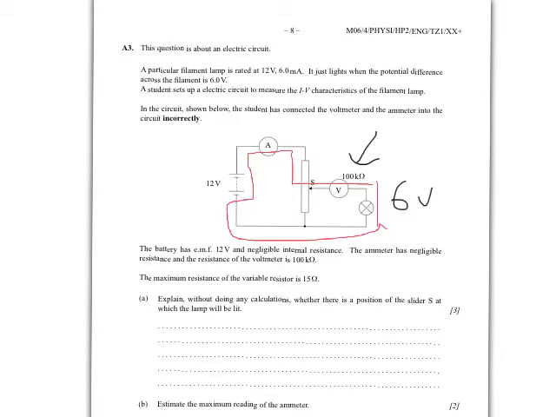Now we have 3 resistors. We've got this one, which has a maximum value of 15 ohms. We have this one, which is huge, 100 kilo ohms, and then we've got this one, which needs 6 volts, assuming it would get it. Those 12 volts EMF coming into the circuit will be distributed amongst these 3 resistors. But remember, voltage is proportional to resistance, so the bigger the resistance, the more potential difference.